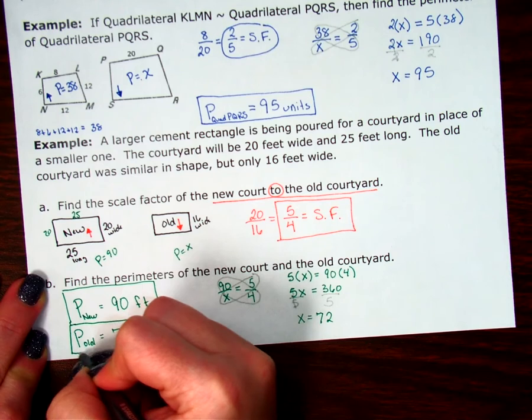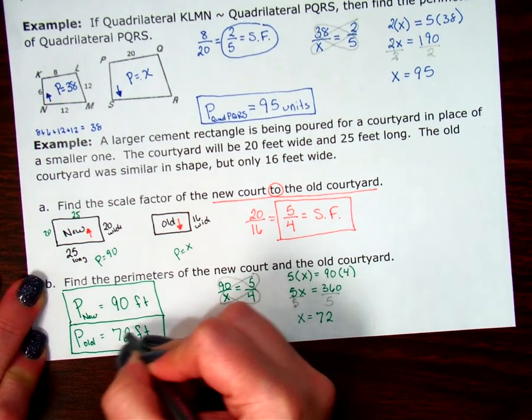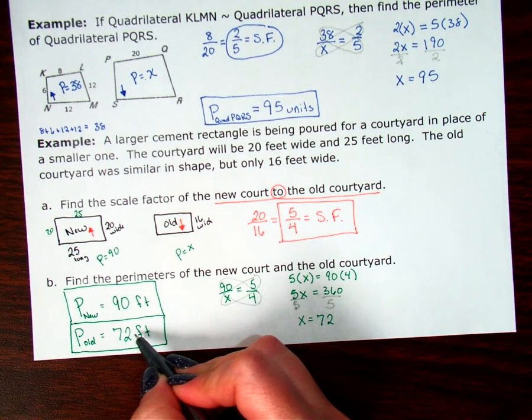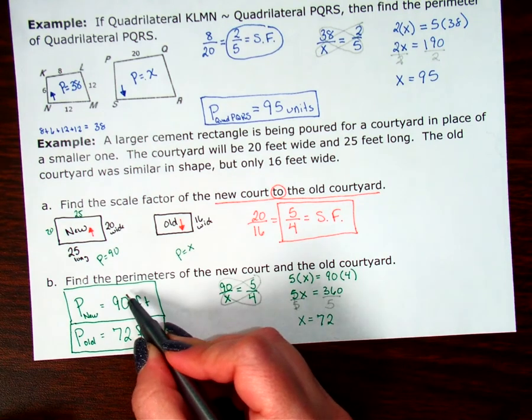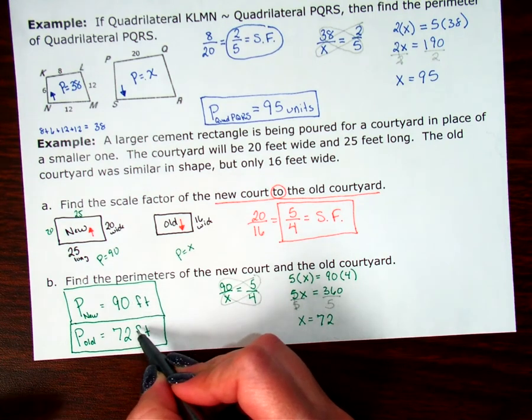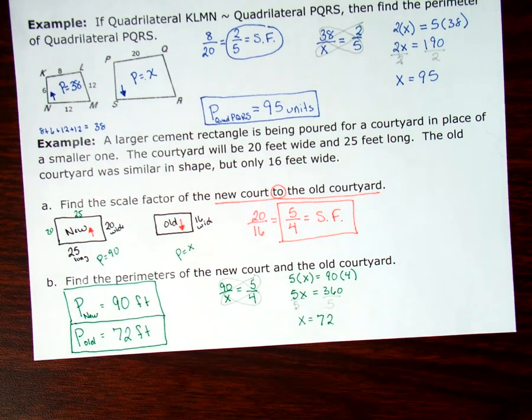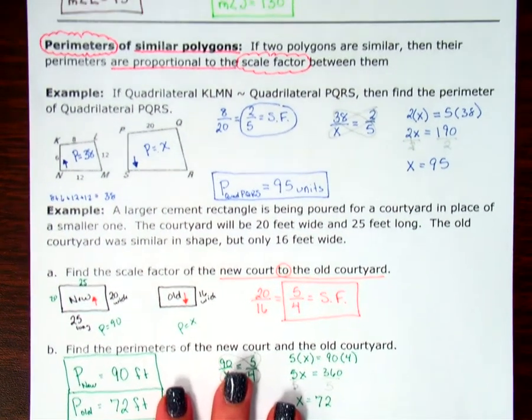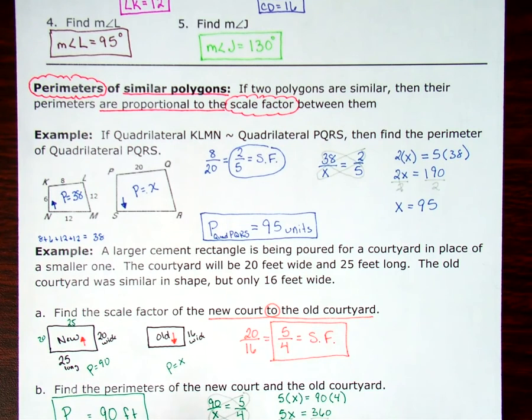So this is handy because let's say you had fencing around the courtyard and you're going to keep the old fencing, just move it, and you wanted to buy enough extra fencing to put around the new one, right? We could just subtract the 90 minus 72 to see how much more fencing we would need to buy if I can still use the old fencing and just move it. Okay? All right, so hopefully that is helpful with the perimeters.